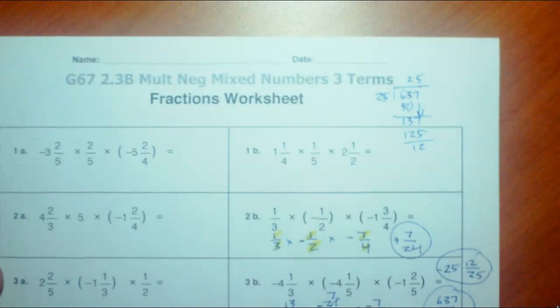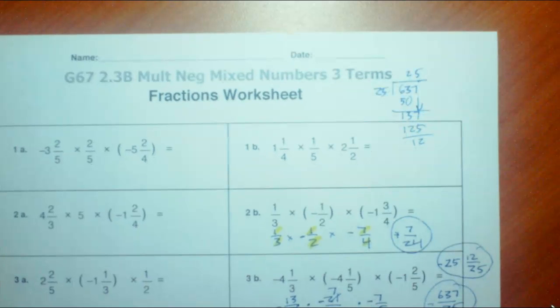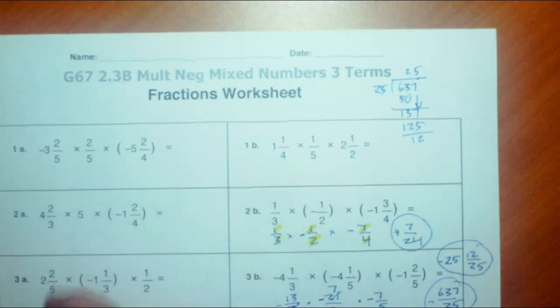All right. Yeah, it's going to be a little bit of work, but watch for those cross-outs. You can do it that way. Okay. I think I'll do one more. 2 times 5 is 10, plus 2 is 12/5, times 1 times 3 is 3, plus 1 is 4/3. It's negative. Times 1/2.